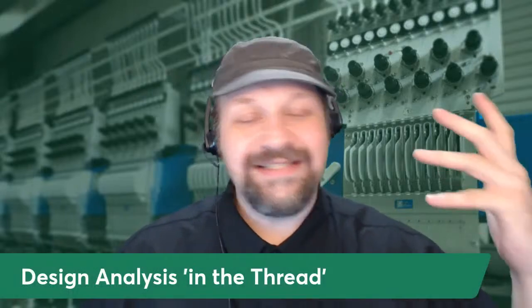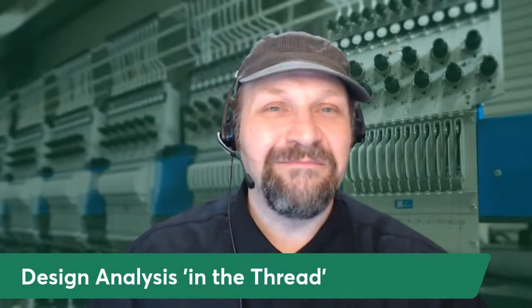But we're going to look at the different things we can look at in a sample piece, in an actual final embroidered piece, and what that can teach us and what we can learn and how we can apply that to our own work. So this is really kind of part of a continuum of different kinds of design analysis. You guys know that I love design analysis, but this is not just the analysis we would do on a stock design. This is what I would consider design analysis in the thread.